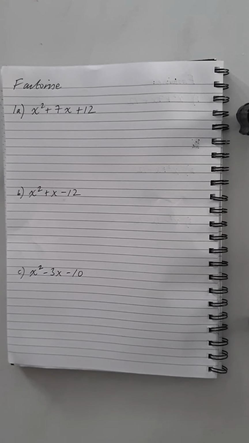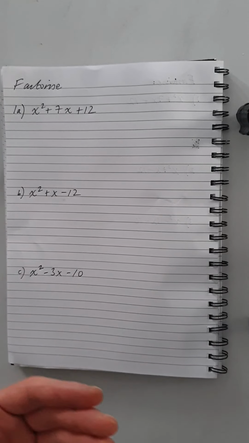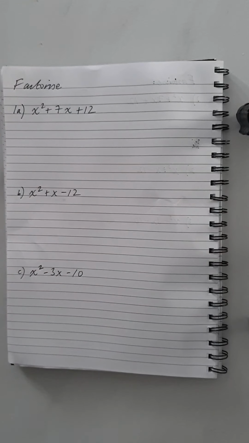Just remember, guys, that just because you have three things doesn't mean you've got a trinomial or a quadratic. You have to have a squared term, x squared, a letter term, in this example 7x, and a number term, in this example 12. Okay, once we've identified that it's a trinomial, we still look for a common factor. That's still the first thing we look for. We don't have a common factor here, so we move on to our technique for factorising trinomials.